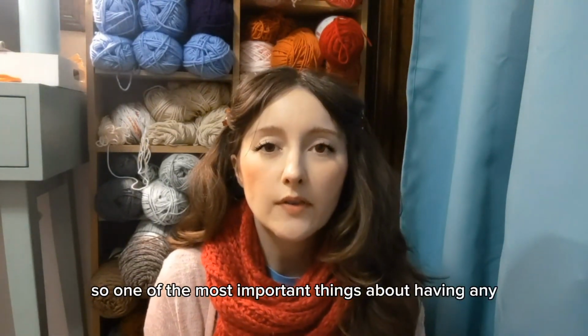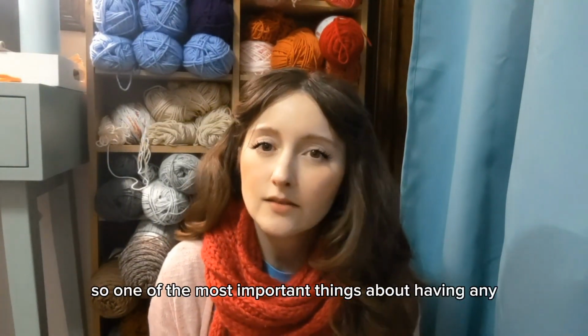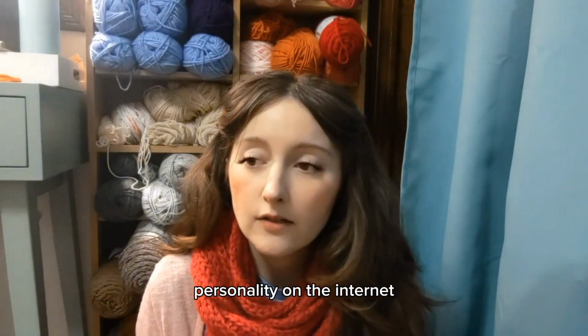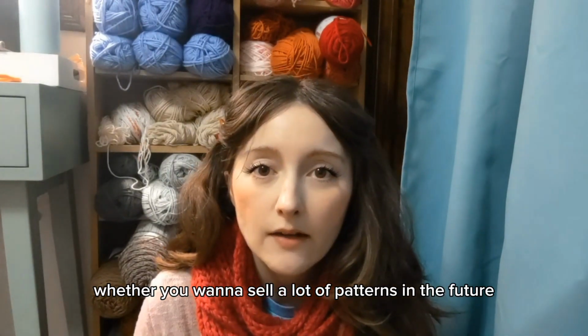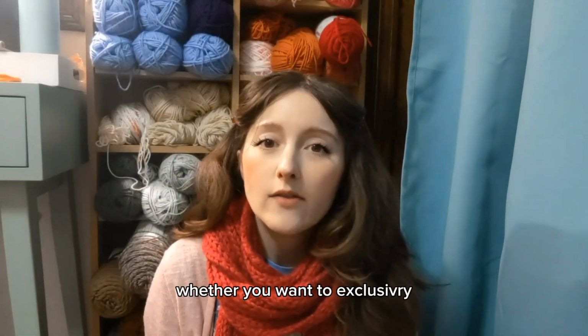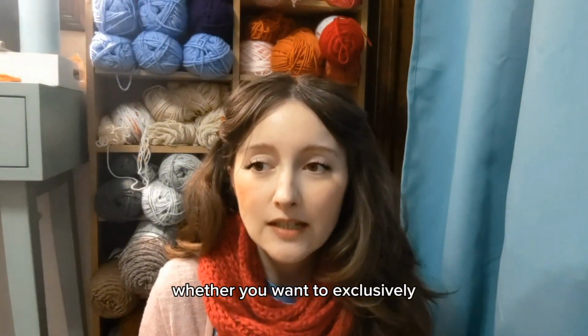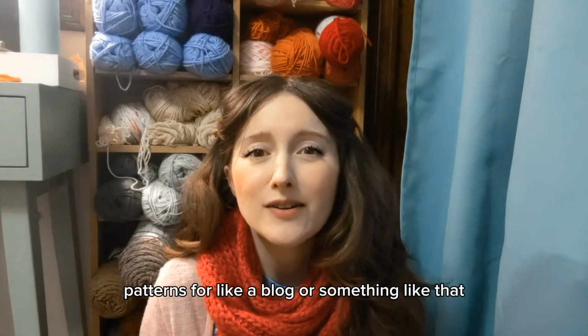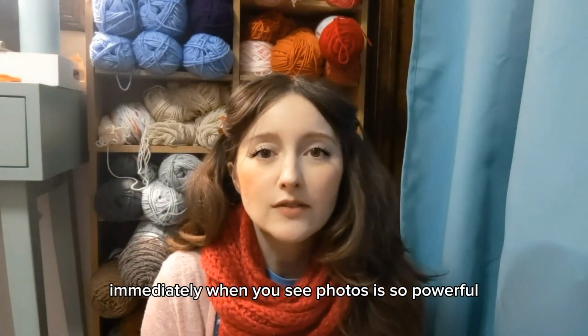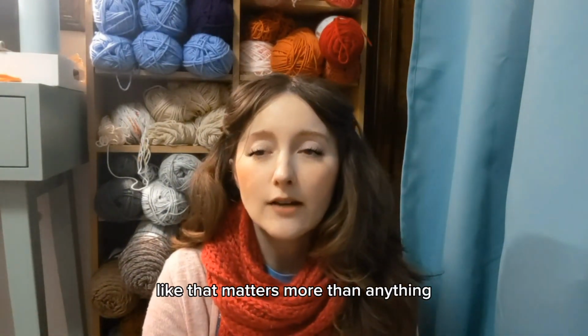So one of the most important things about having any sort of success, whether you want to be a whole personality on the internet, whether you want to sell a lot of patterns in the future, not to start, because your first patterns are all going to be free, right? Whether you want to exclusively just casually release crochet patterns for a blog or something like that, being able to recognize your work immediately when you see photos is so powerful. That matters more than anything.